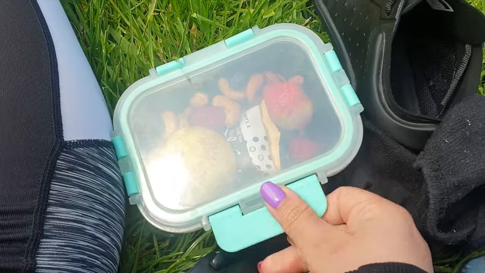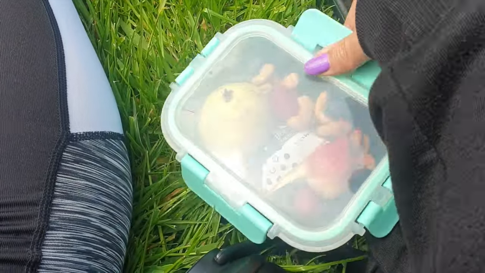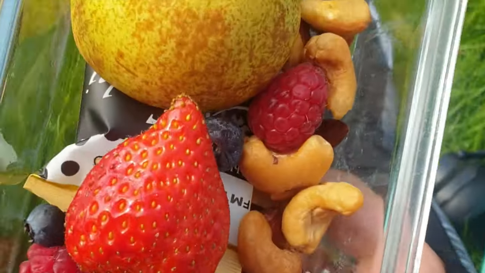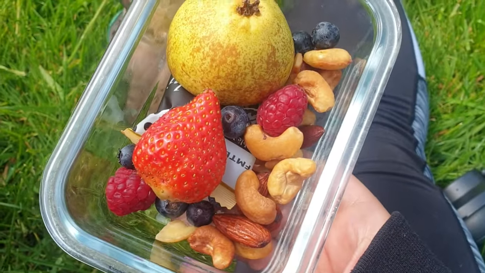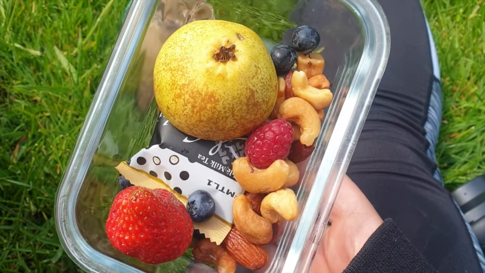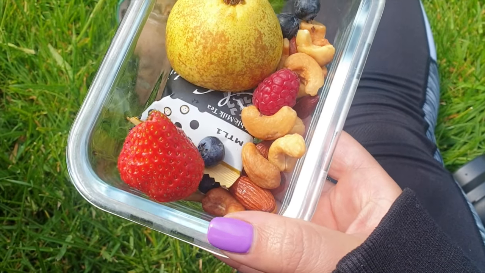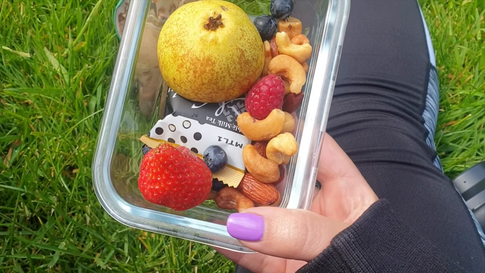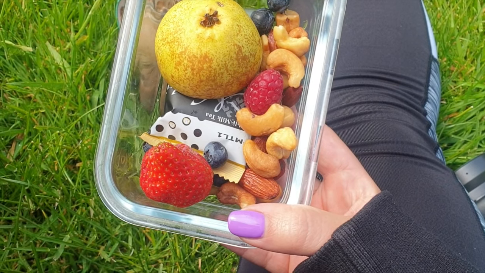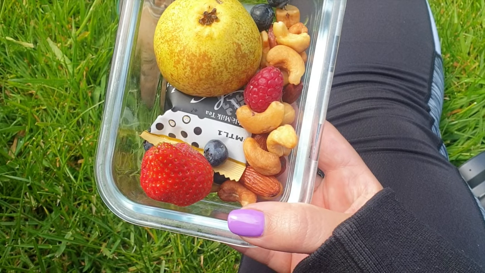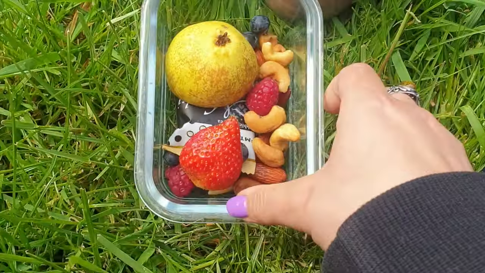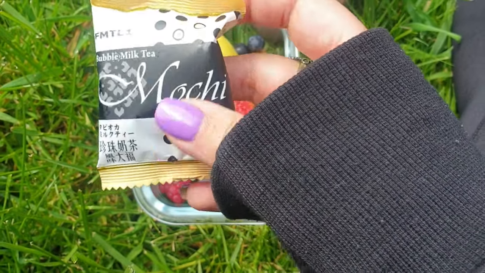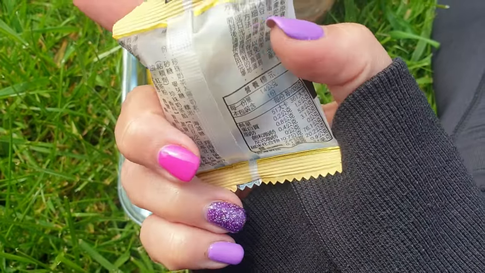And I also have my snack box, which has strawberry, a couple of raspberries, blueberries, half a pear, and then I have almonds and cashews, and I also have these little mochis which are really nice little balls.